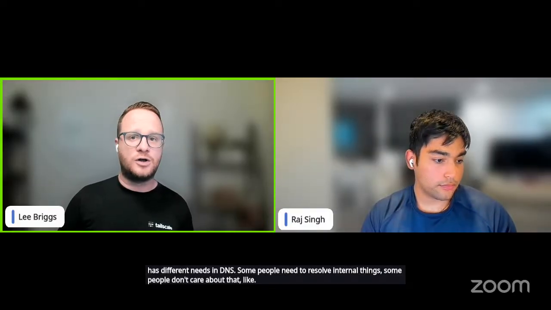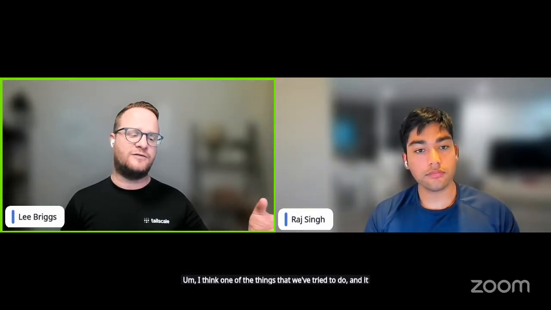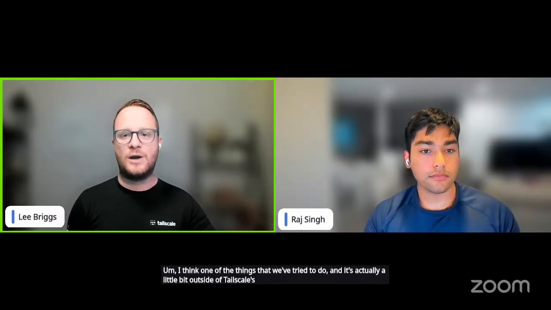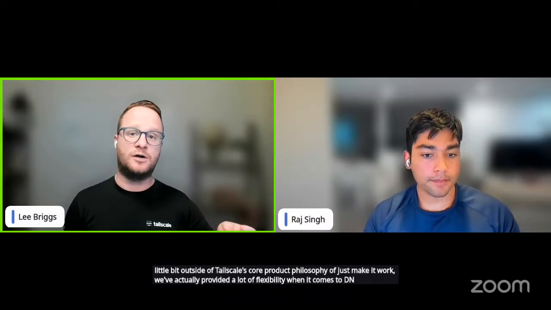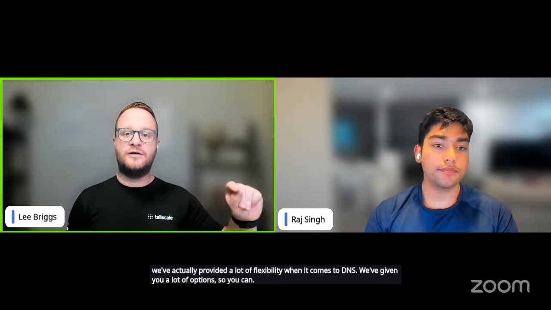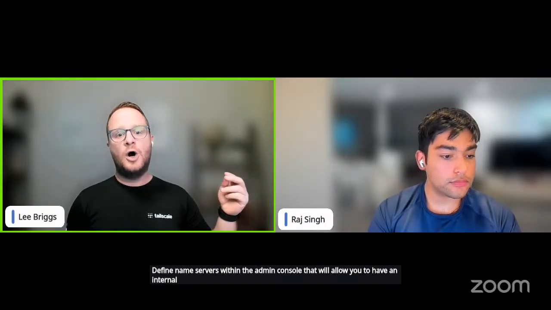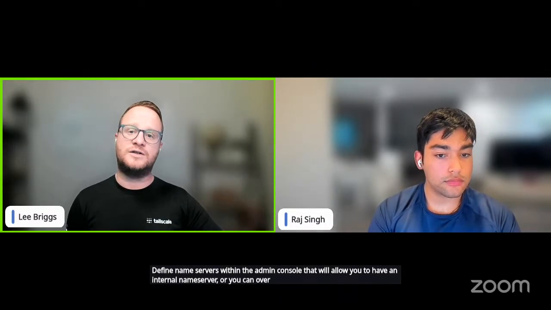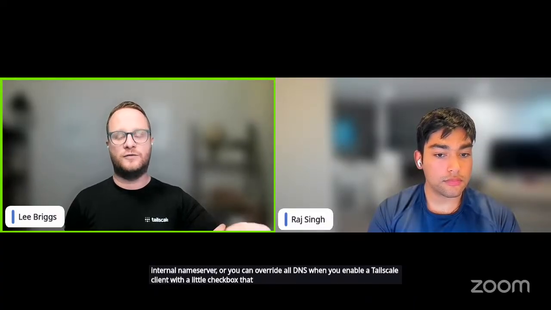I think one of the things that we've tried to do, and it's actually a little bit outside of Tailscale's core product philosophy of just make it work, is we've provided a lot of flexibility when it comes to DNS. We've given you a lot of options. So you can define name servers within the admin console that will allow you to have an internal name server, or you can override all DNS when you enable a Tailscale client with a little checkbox that says, override DNS.